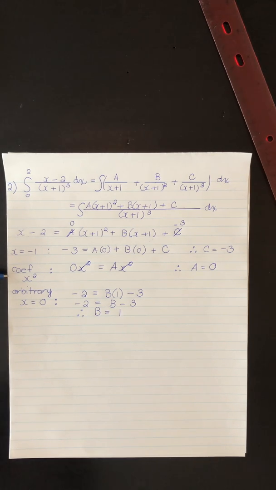And we need to use this coefficient method when we have more unknowns left. We've used up the roots, and the number of unknowns is more than 1. When the number of unknowns left is just 1, then we can choose an arbitrary number to substitute.